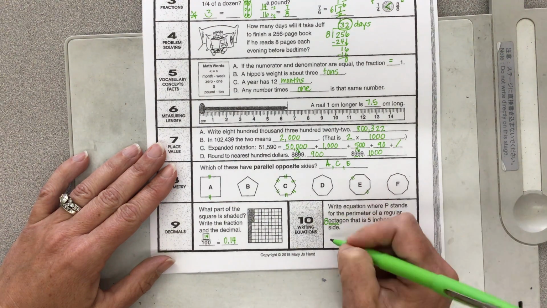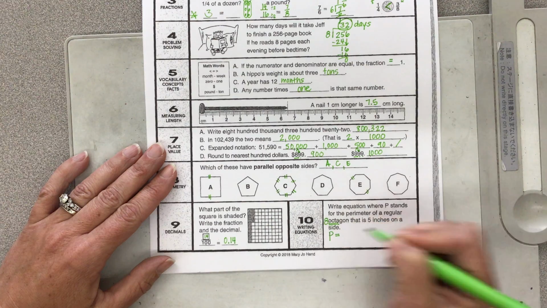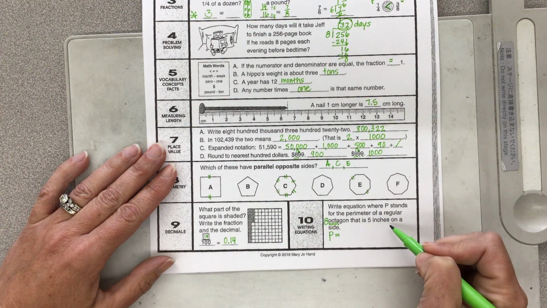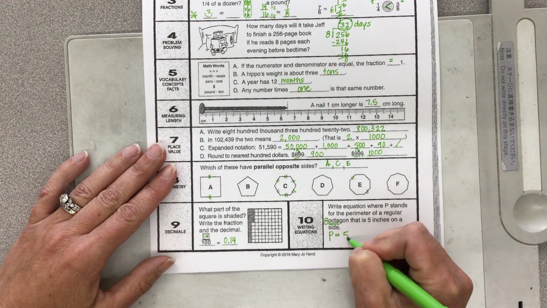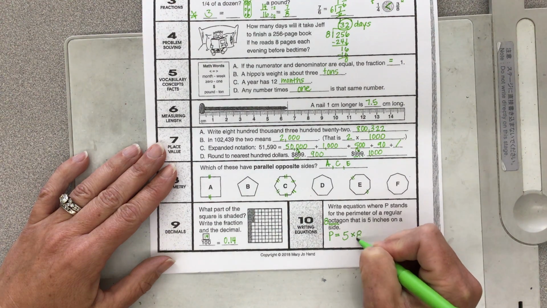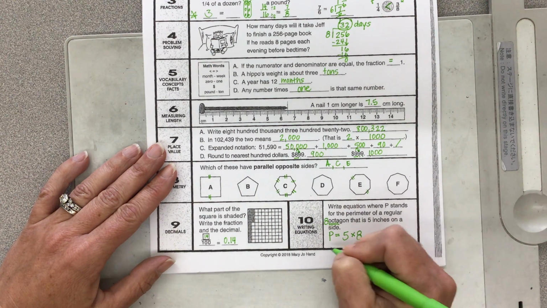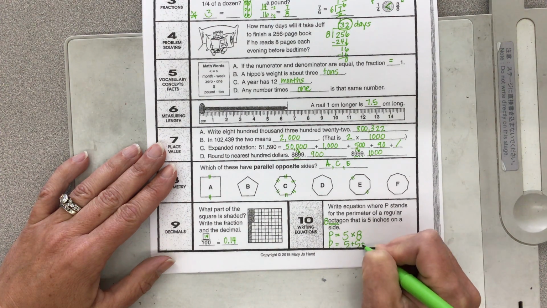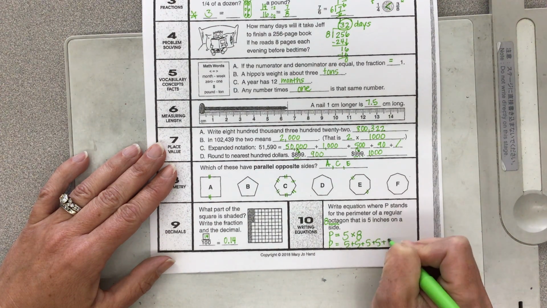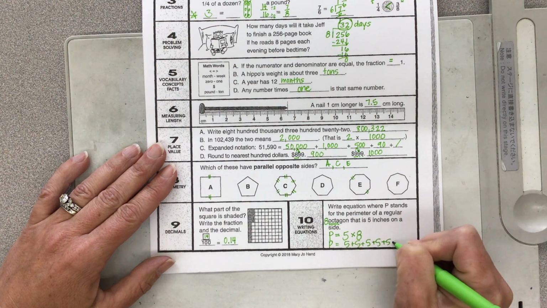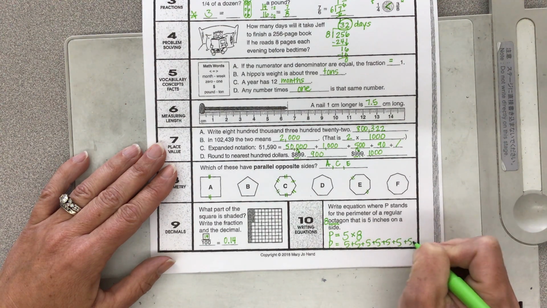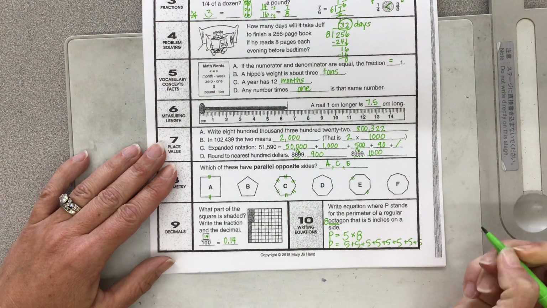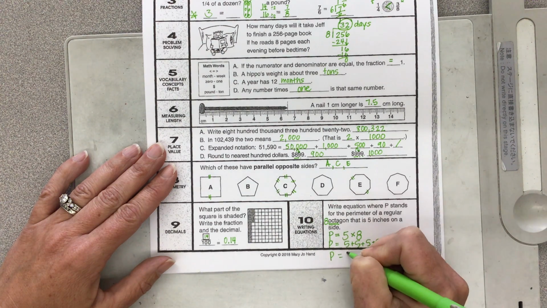So the perimeter would equal, each side is going to be 5 inches. So I could do 5 times 8 because I'm going to just add those up. Or I could do perimeter equals 5 plus 5 plus 5 plus 5 plus 5, 1, 2, 3, 4, 5, 6, 7, 8 to add them all up. P is going to equal either way, 40.